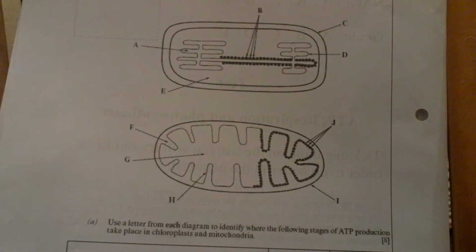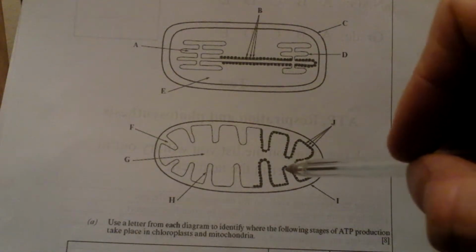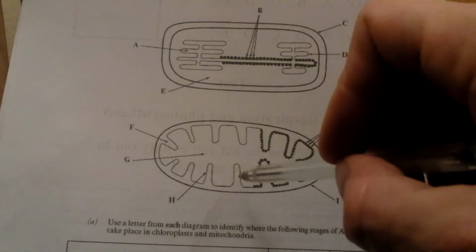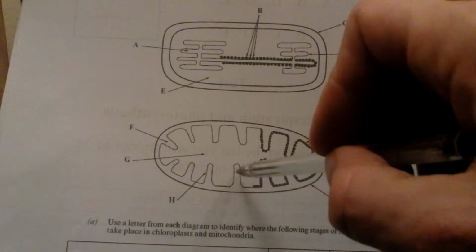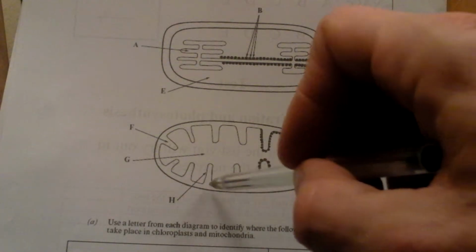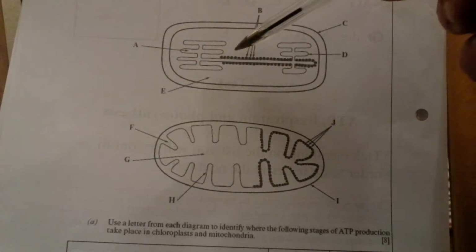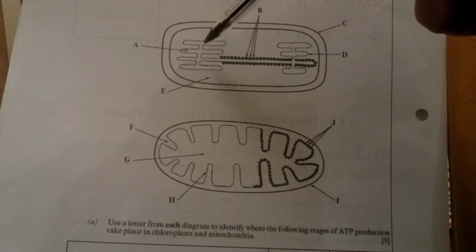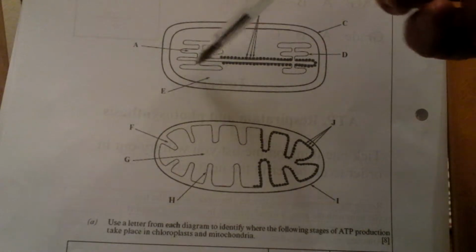Protons are being pumped where? Well, in the mitochondrion, they're being pumped into the intermembrane space. In the chloroplast, they're pumped into the thylakoid space.